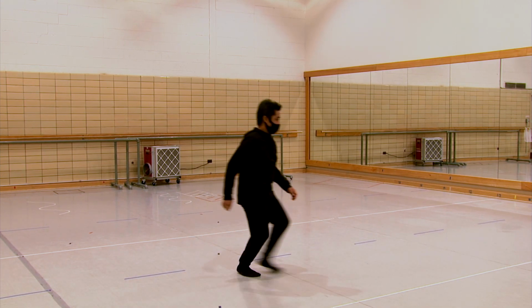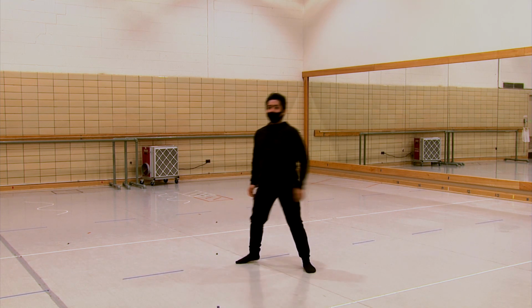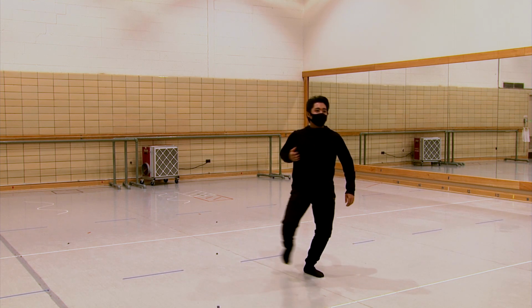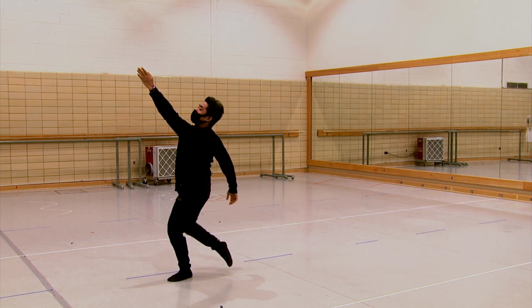Pivot, step, step, pivot, step, and cross, ball, change. That's part 1. Part 2, we're going to add a reach and poke. So we're going to reach the right arm across with the same leg. 1, 2, 3, 4, 5, 6.